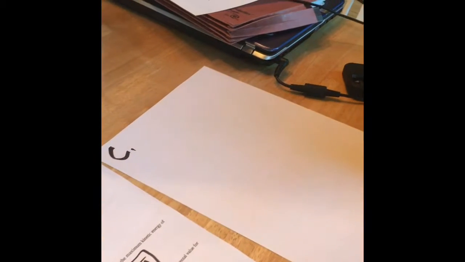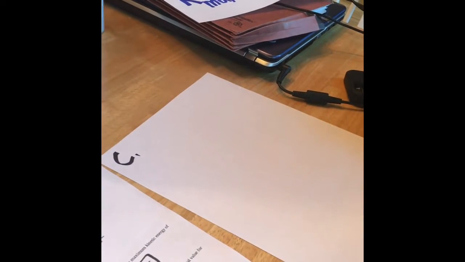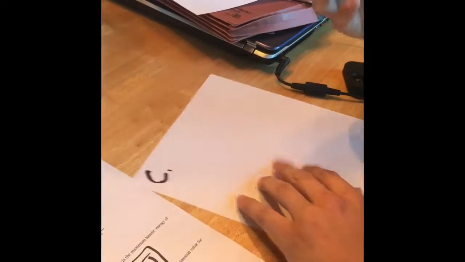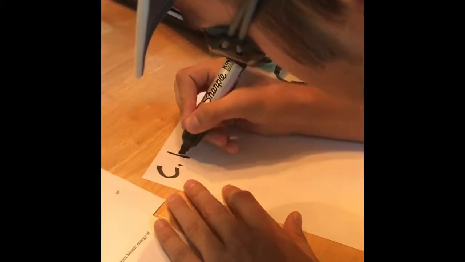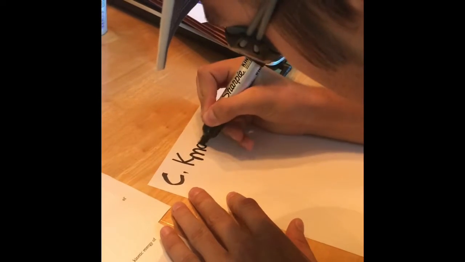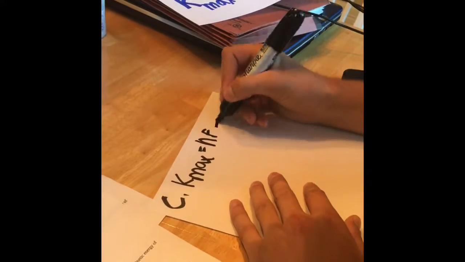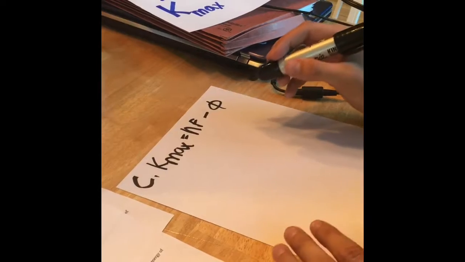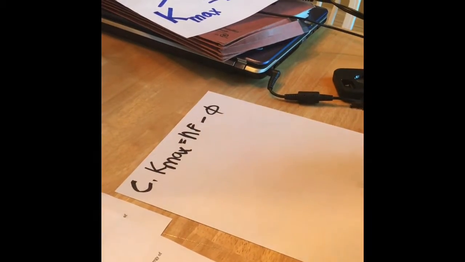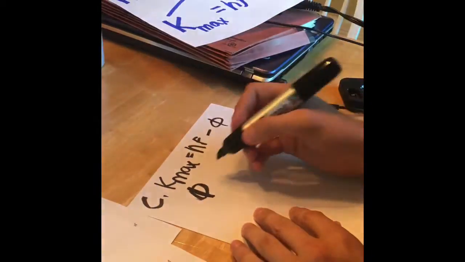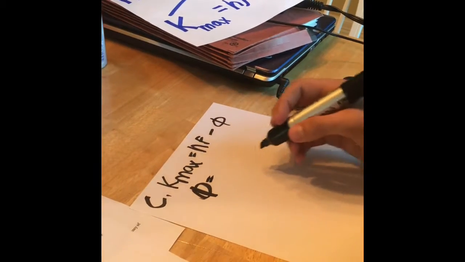So what it says is, from the graph, determine the work function for the metal. Okay, so what we think is we have to use K max is equal to h f minus work function. I'll write that formula down. K max equals h, Planck's constant, times frequency, minus work function. Since we're solving for work function, this is what work function is equal to.